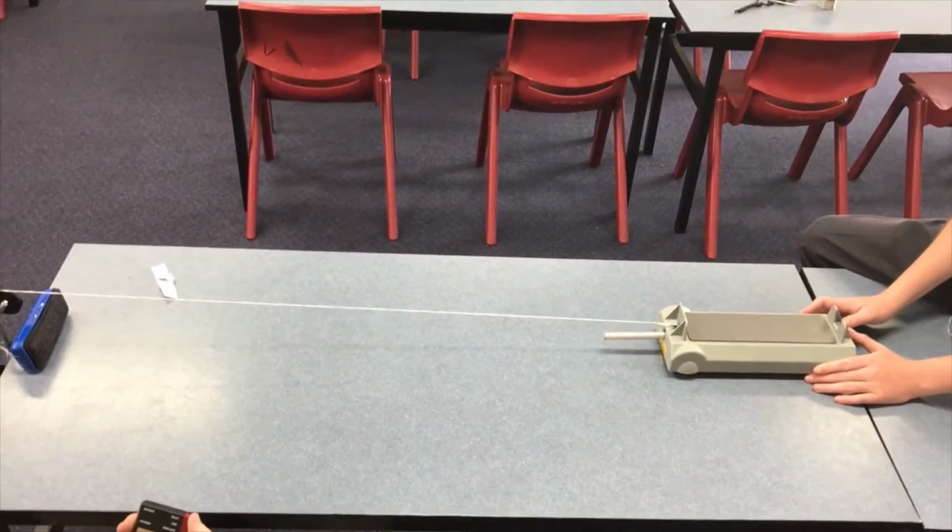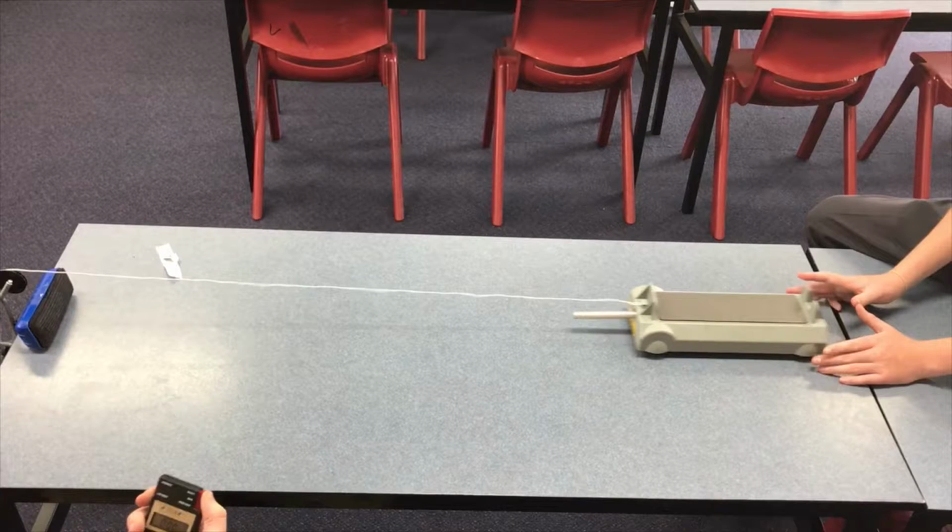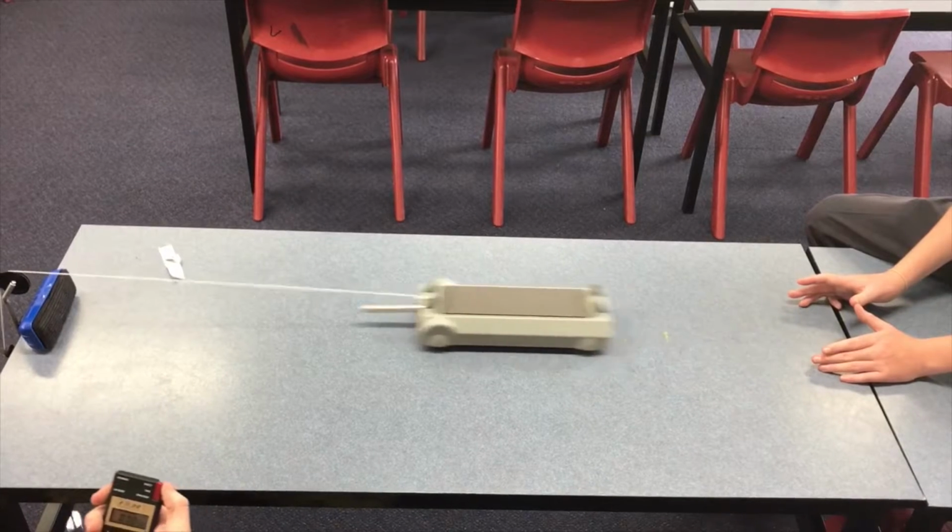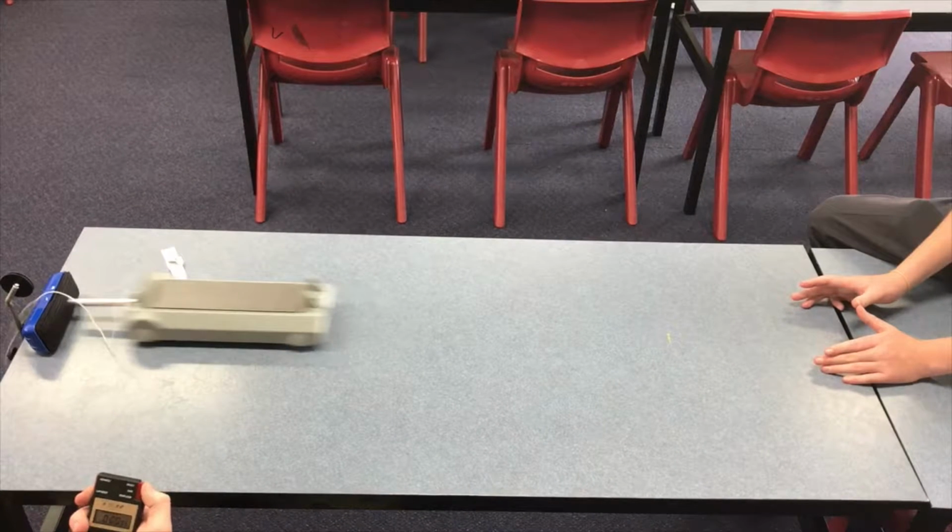Step 6. Then we will drop the mass carrier. Step 7. Once it hits the end, stop the timer. Step 8. Then we will measure and record the results. Step 9. Repeat this another 3 times.